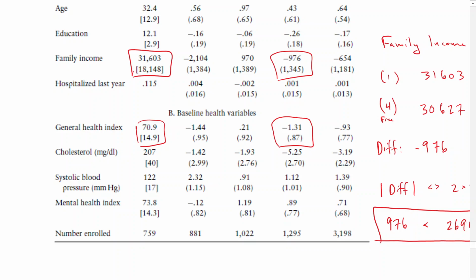So the difference, again, is not greater. The absolute value of this difference is actually less than 1.74, which is 2 times the standard error.